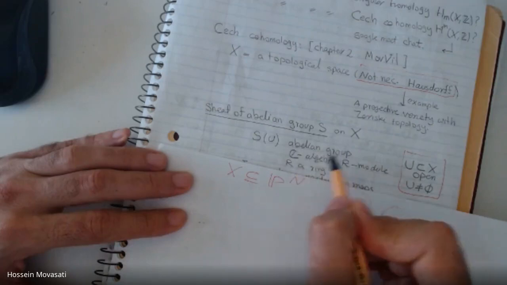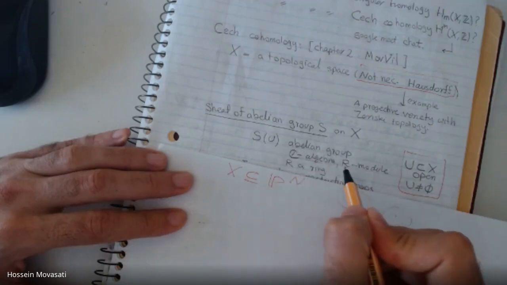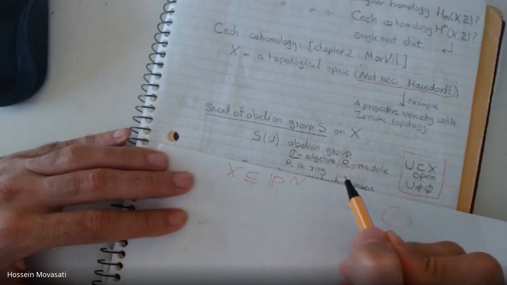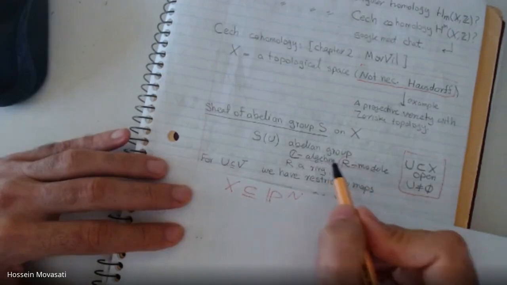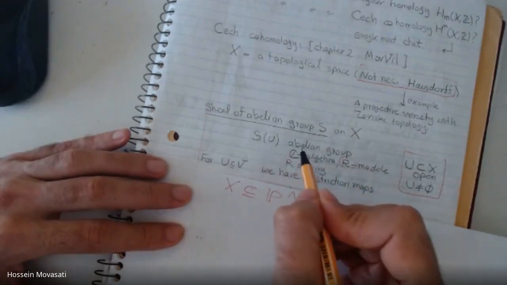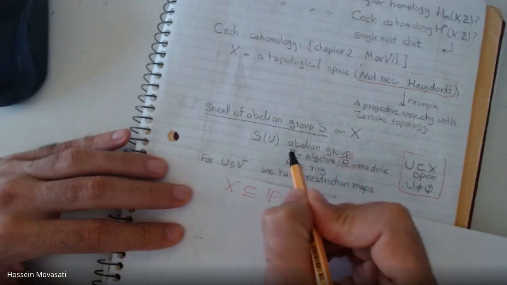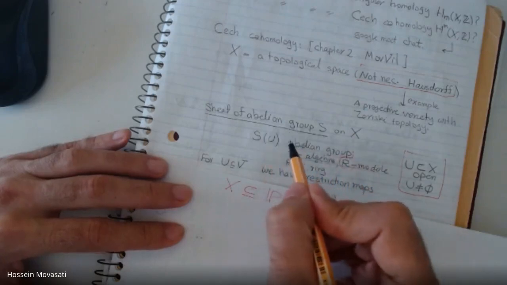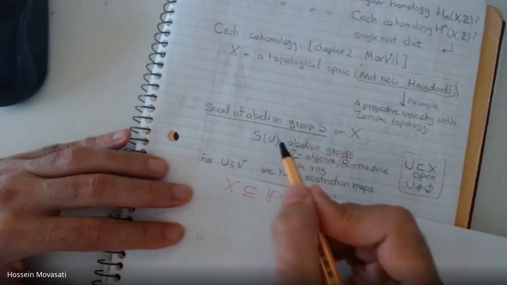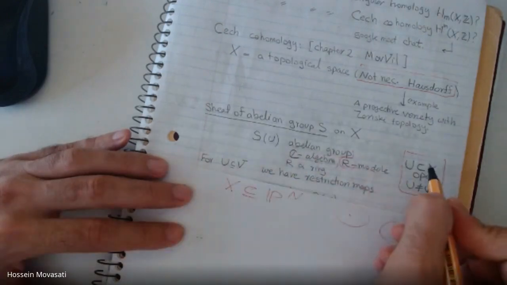It can be abelian groups, it can be C-algebras, it can be R-modules, where R is a ring. At the end, a sheaf is a collection of such objects. Let's take the case of abelian groups: a collection of abelian groups attached to open sets of a topological space.